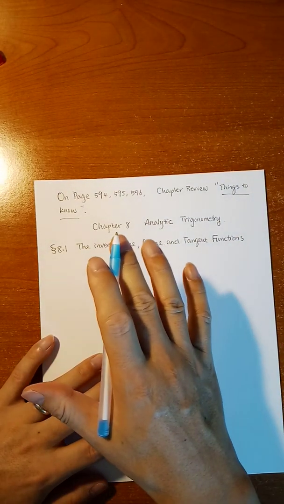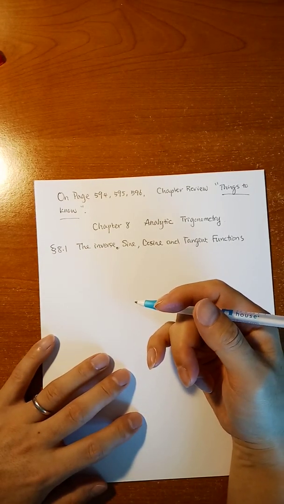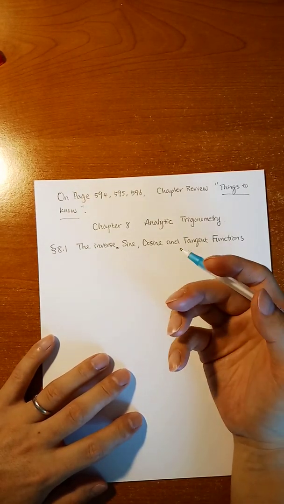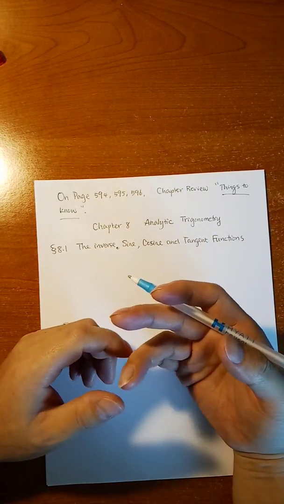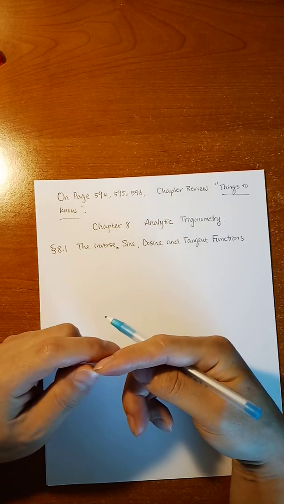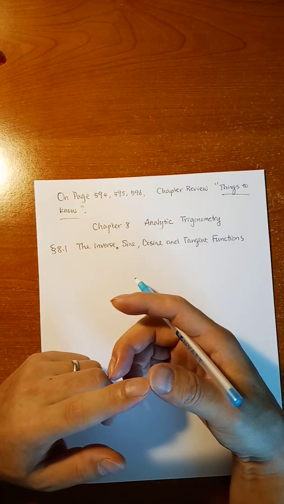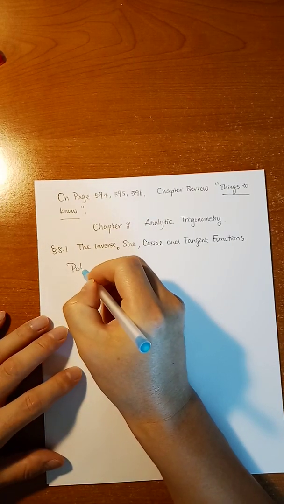Okay, so trigonometric functions are very different from other functions. So far we have already studied polynomial functions, rational functions, logarithmic and exponential functions, and the trigonometric functions.